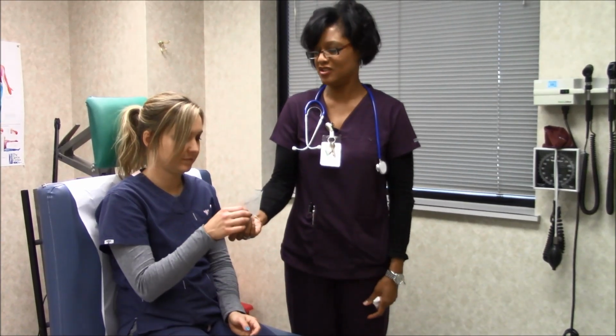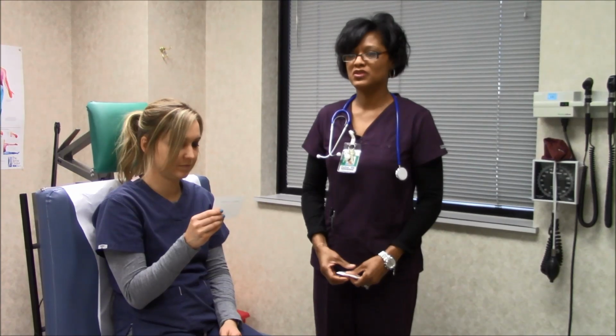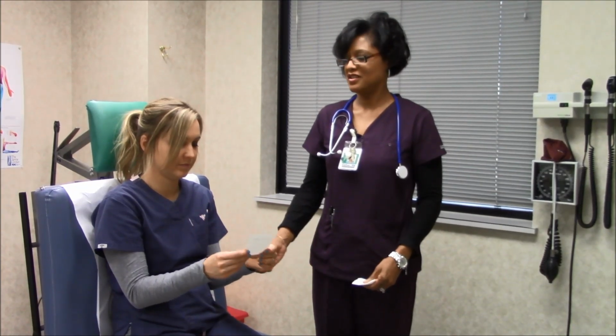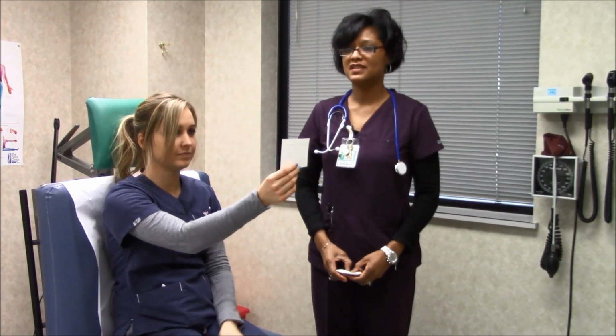The next one that we're going to check is her near vision, and I'm going to give her a Rosenbaum Pocket Vision Screener, and I'm going to have her hold it at a comfortable distance, about 14 inches from her. Hold it up for me. And then have her read the smallest line.